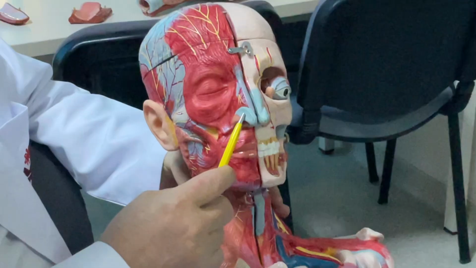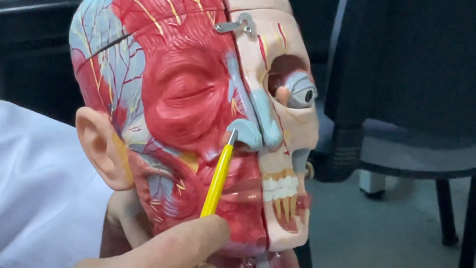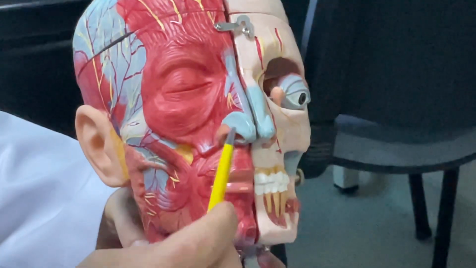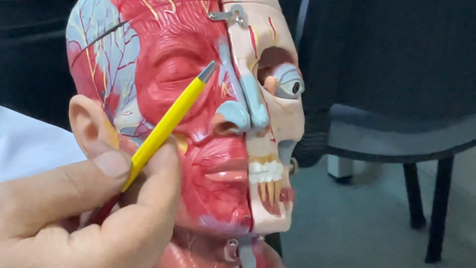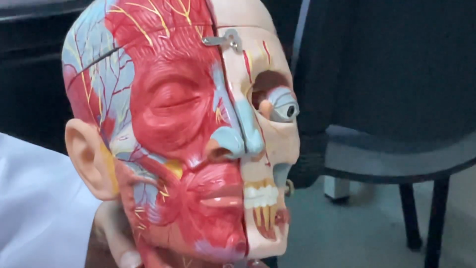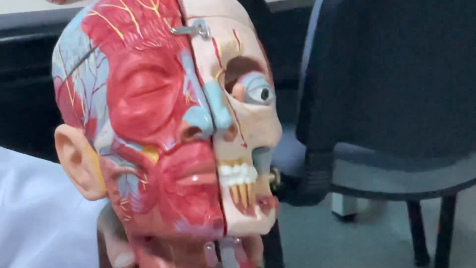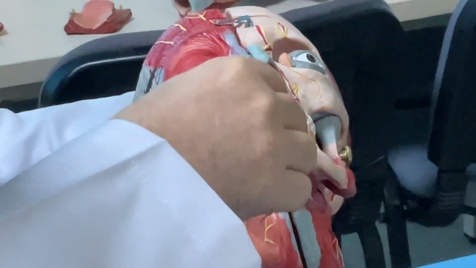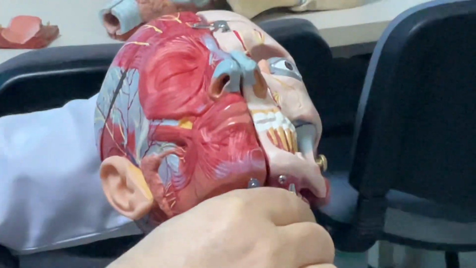And then we have greater alar cartilage. You see this one? Greater alar cartilage. This greater alar cartilage has a lateral crus and a medial crus which surround the nares. And the medial crura is plural, right? Crus, crura. The medial crura fuse in the midline, right here, making the columella.